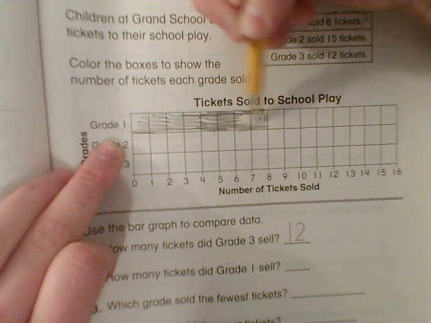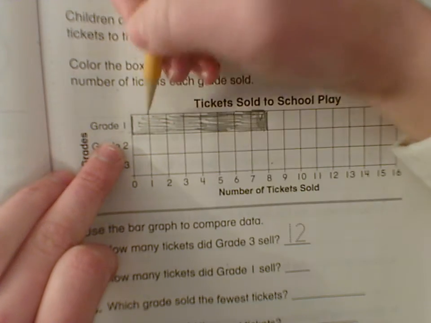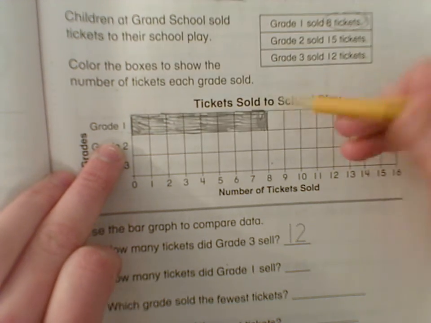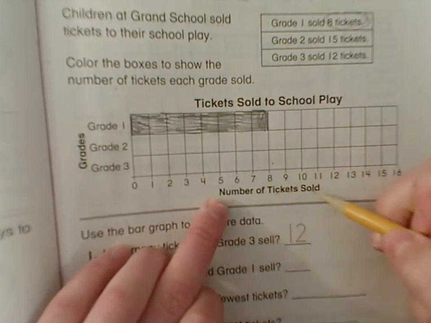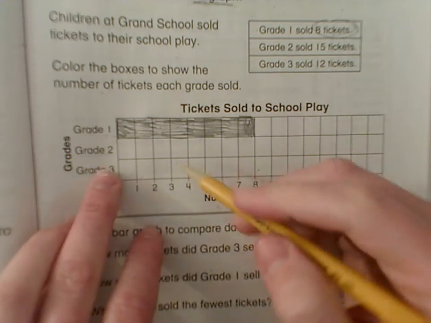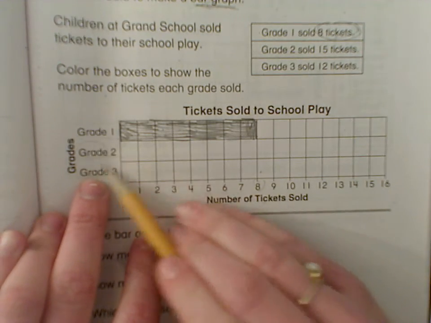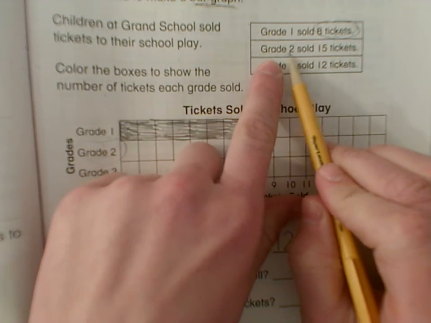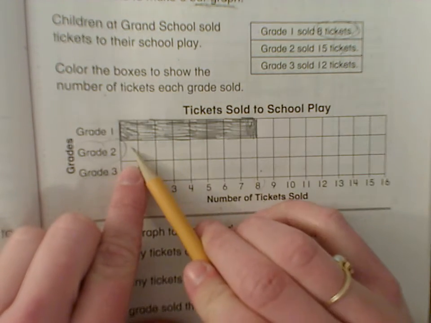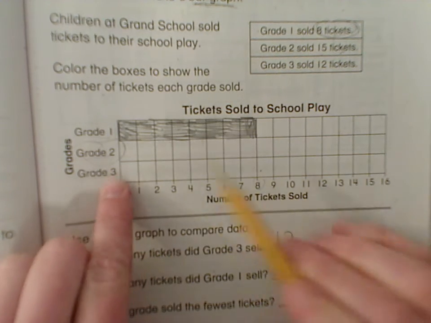It doesn't have to be perfect, but make sure that you only color in 8 boxes. Okay, so you can see that in grade 1, number of tickets sold was 8. Yes, that matches. Double check your work after you're done. This is a wonderful habit to get into. Okay, grade 2. So let's look at our chart. It says grade 2 sold 15 tickets. So I want you to go ahead and fill in the number of tickets they sold.